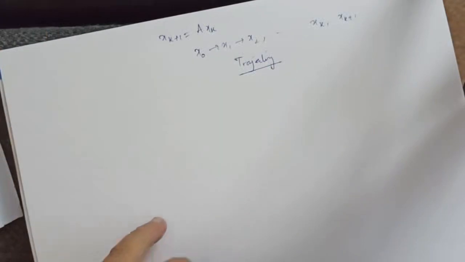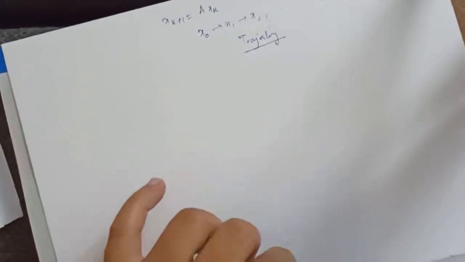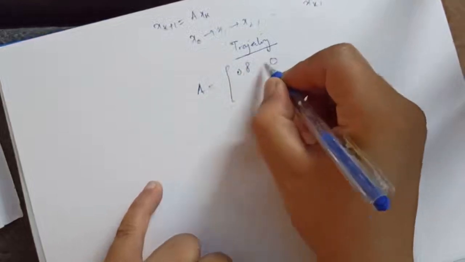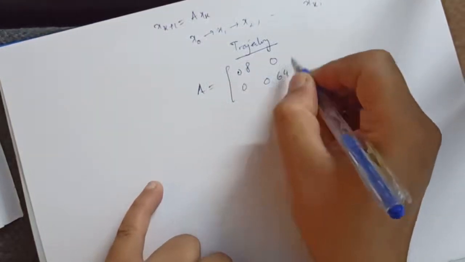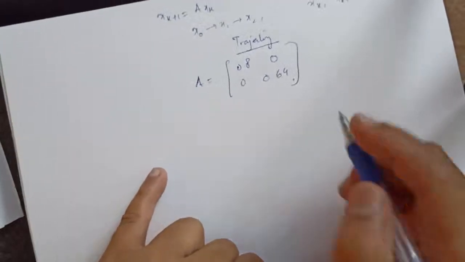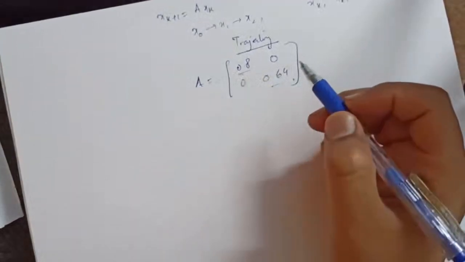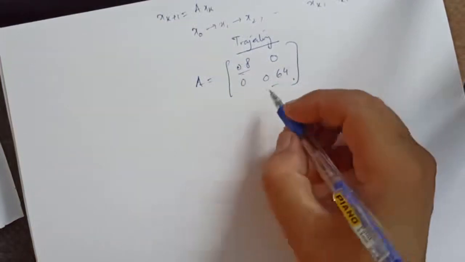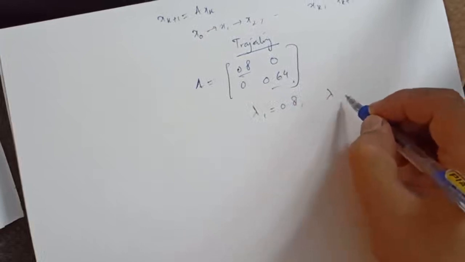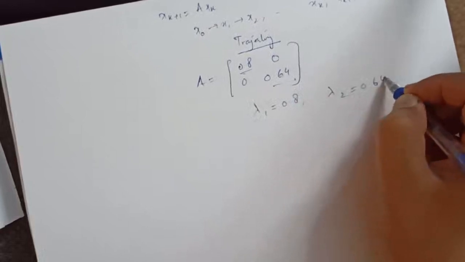Now let's say A is [0.8, 0; 0, 0.64]. The eigenvalues corresponding to this, we know, become simple: lambda 1 is 0.8. For a diagonal matrix it's quite easy to calculate the eigenvalues. Lambda 2 is 0.64.